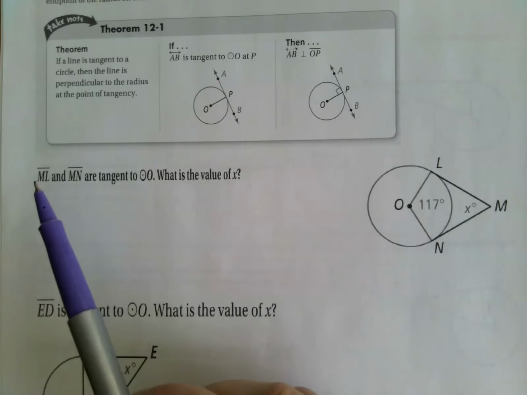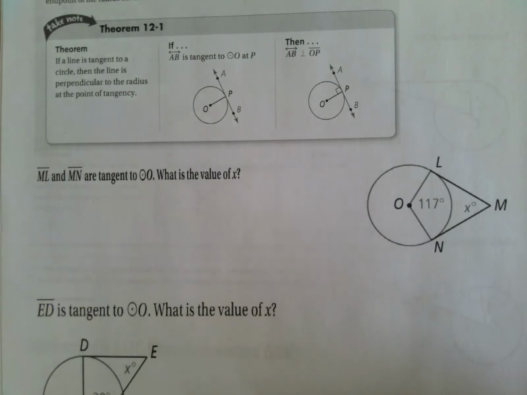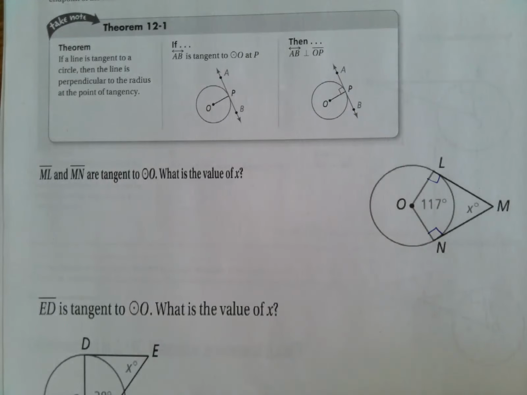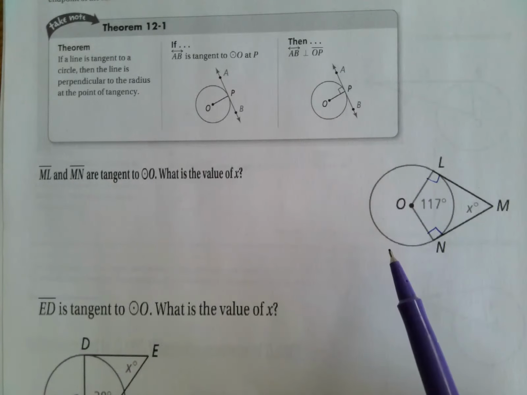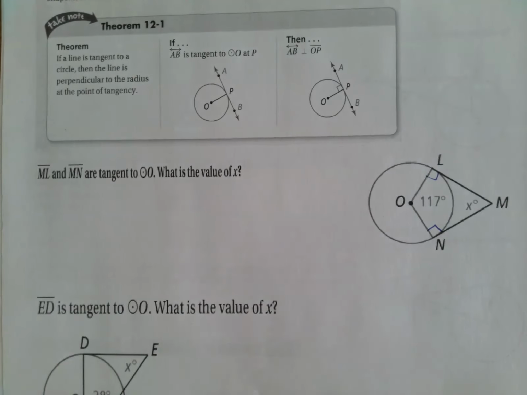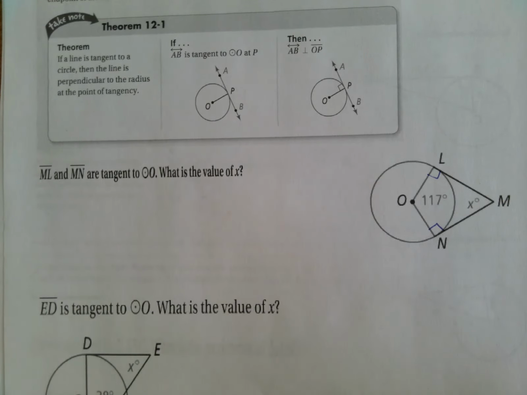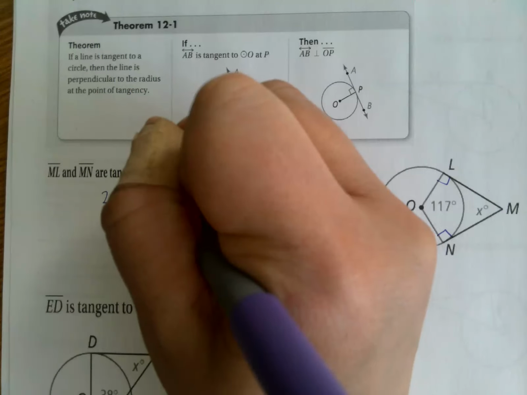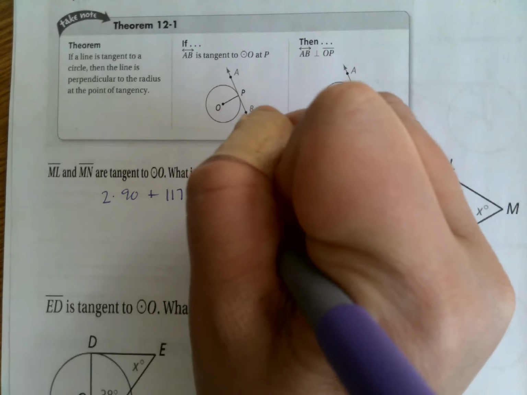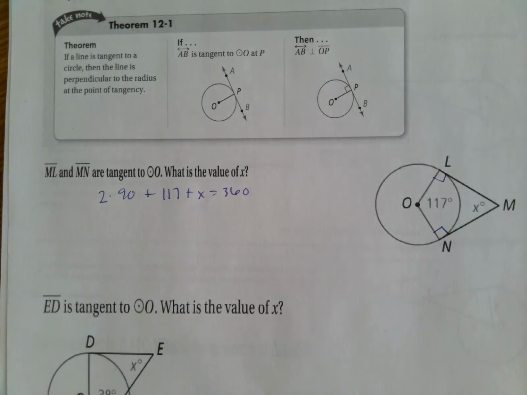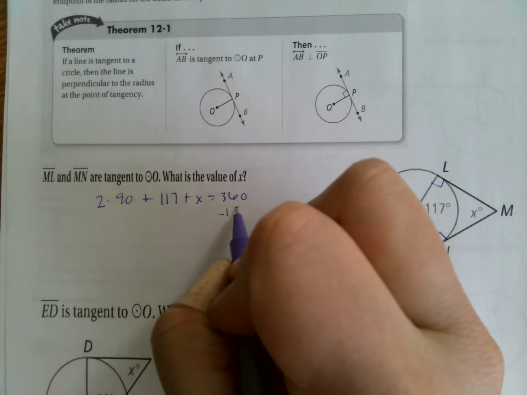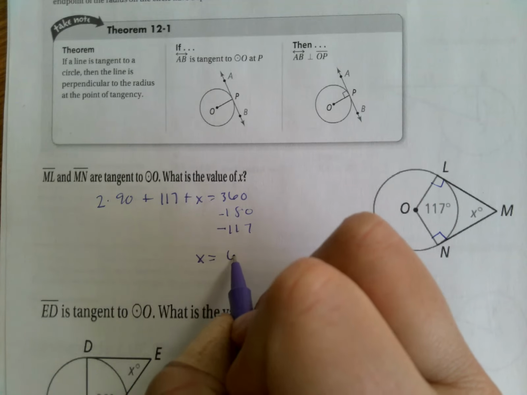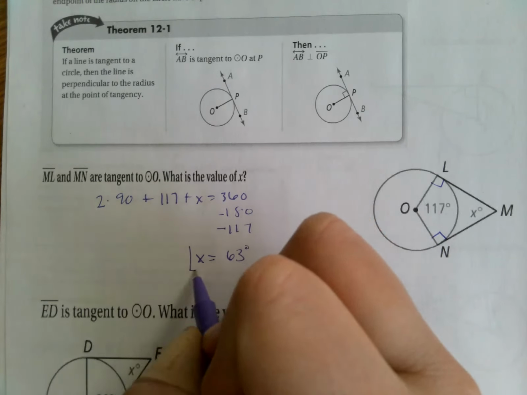Looking at this question, it's telling us that MN and MN are tangent. So that means these two create 90-degree angles. If these create 90-degree angles, we can figure out x because this is just a quadrilateral, and all the angles add up to 360. So we can say 2 times 90 plus 117 plus x is equal to 360 degrees. We subtract 180, then subtract the 117, and we get that x is equal to 63 degrees.